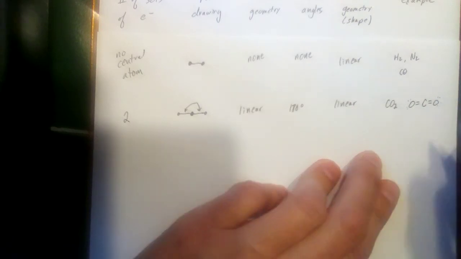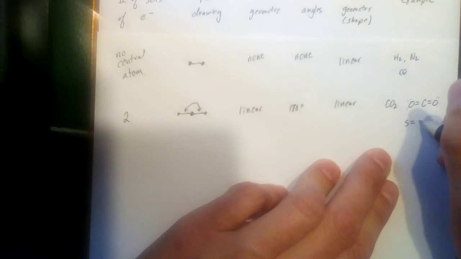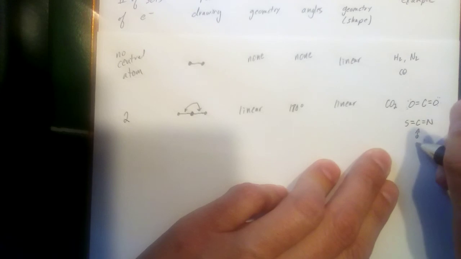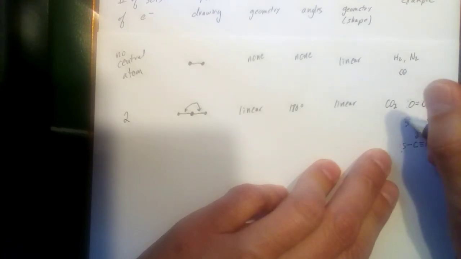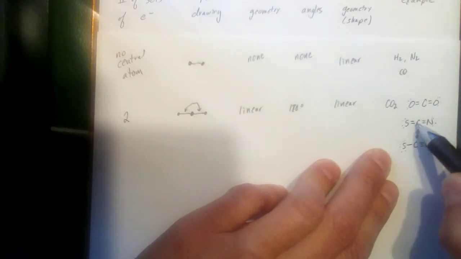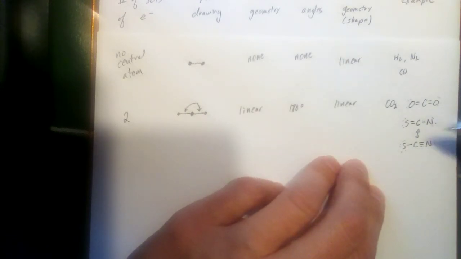Okay. Another example that we saw here would be the thiocyanate ion, and it had two resonance structures. The other one would have a single bond to the sulfur and a triple bond to the nitrogen. Both of those also have two sets of electrons around the central carbon atom. So it's either two double bonds or it's a single bond and a triple bond. But either way, that's two sets of electrons. And either way, that ion would be described as having a linear geometry.